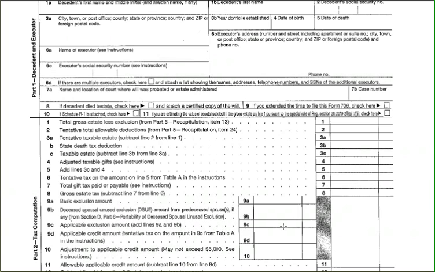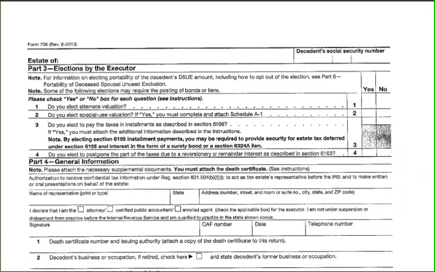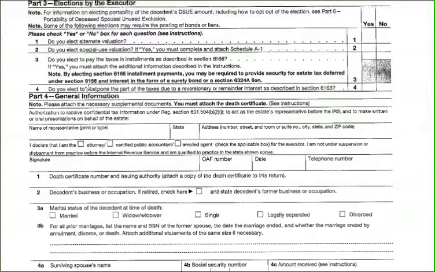Now, the Form 706 itself consists of 4 basic pages. So right now we're on page 1. Here we are at page 2.